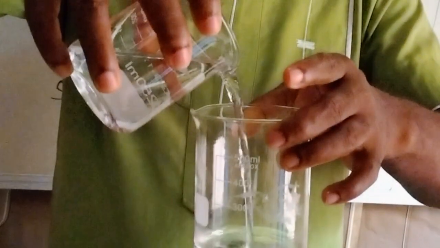Pour the water into the big beaker, about 200 ml. Let's be very sure of the volume we are using. Add more. So that is actually about 200 ml of water in this beaker.